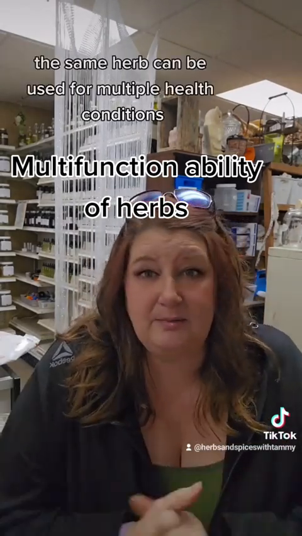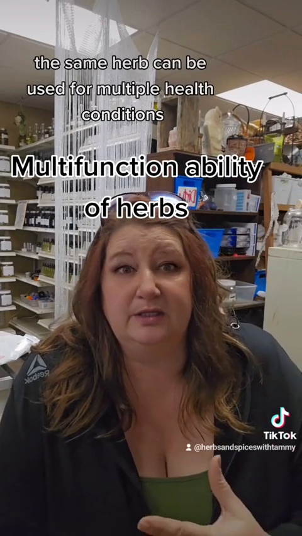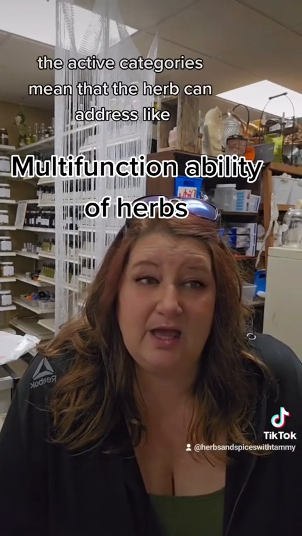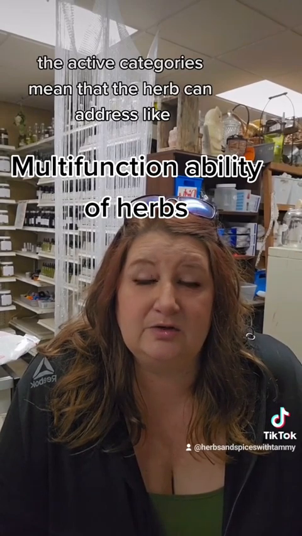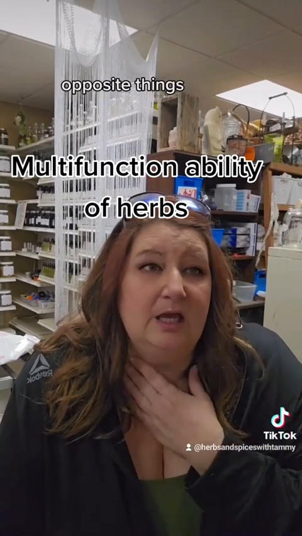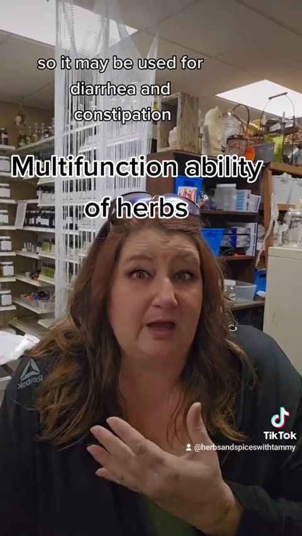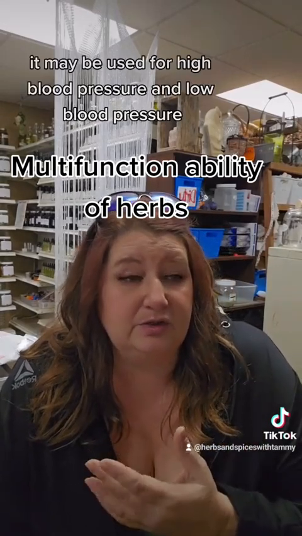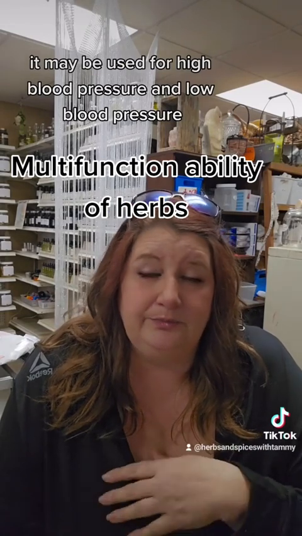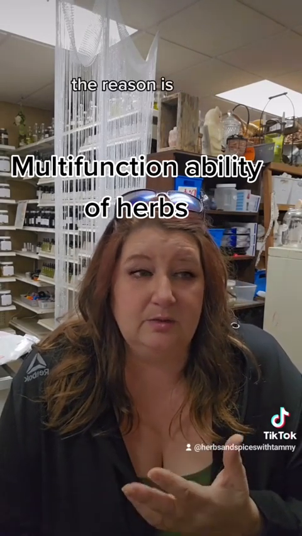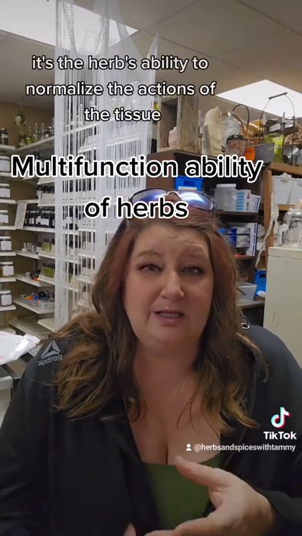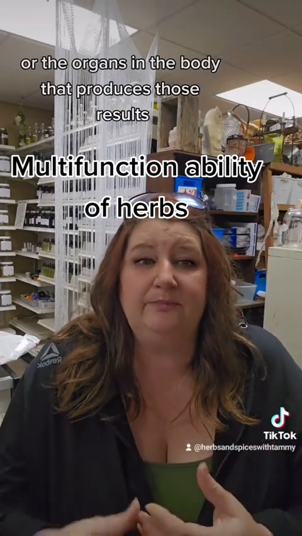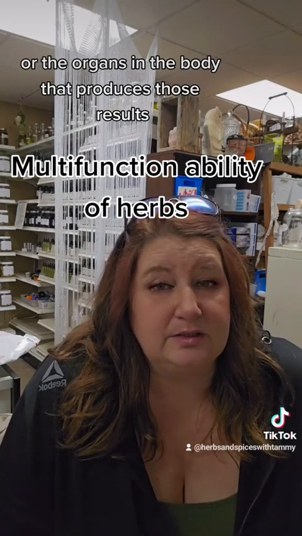As a result, the same herb can be used for multiple health conditions. In some cases, the active categories mean that the herb can address opposite things. So it may be used for diarrhea and constipation. It may be used for high blood pressure and low blood pressure. In that situation, the reason is the herb's ability to normalize the actions of the tissue or the organs in the body that produces those results.